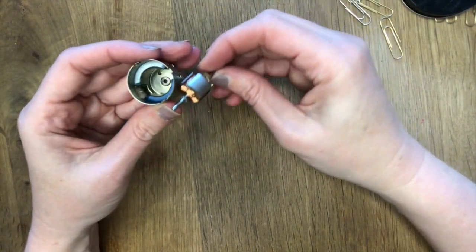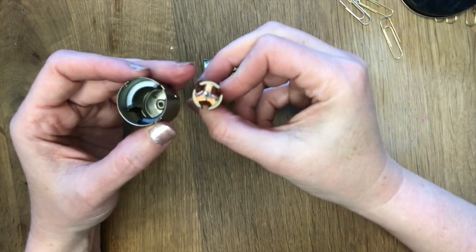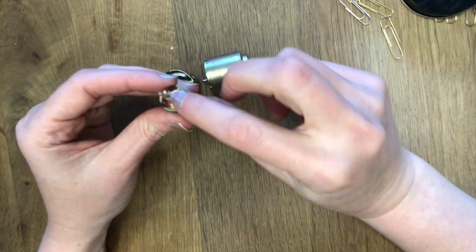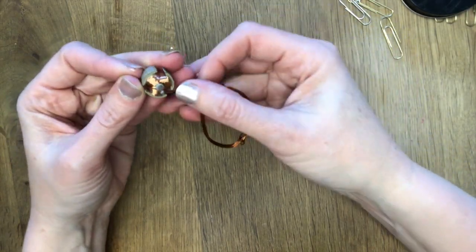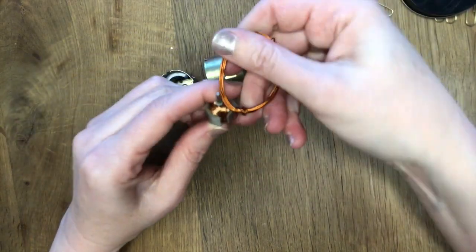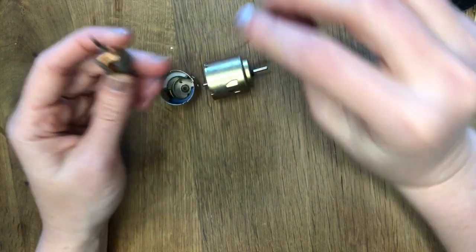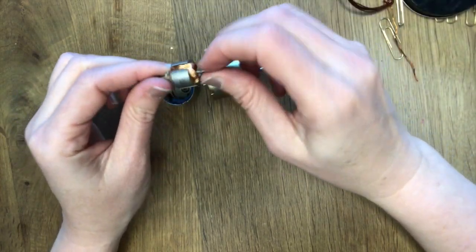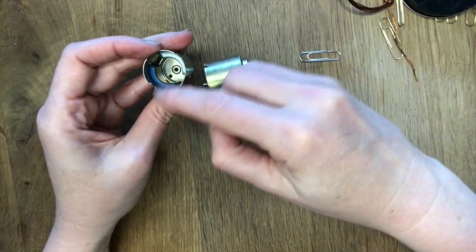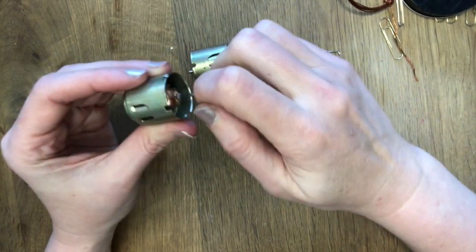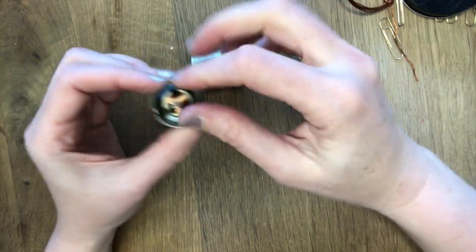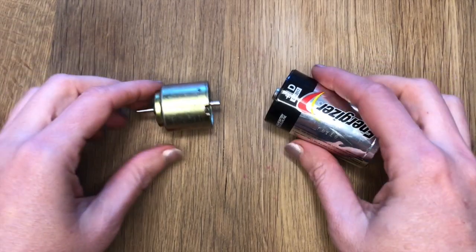Here's another one, and it has the same setup. It has tightly wound copper wire. So I can see this is copper wire that's all wound around. It's very thin, and it fits directly into this magnetic field here. And this also spins.